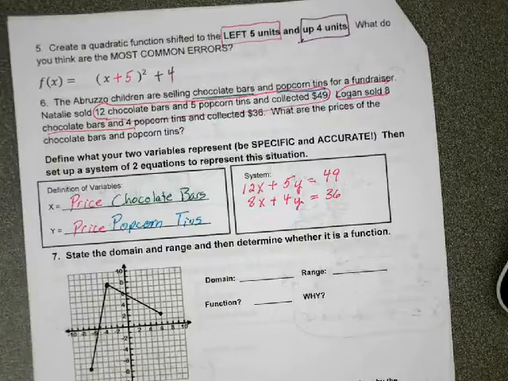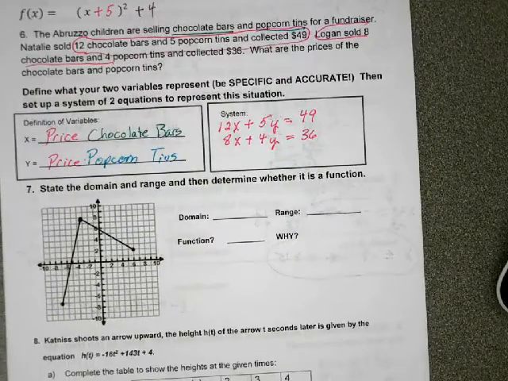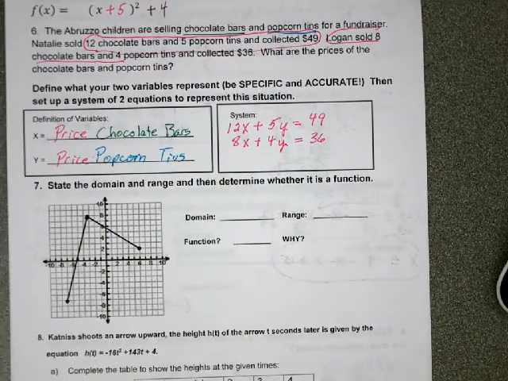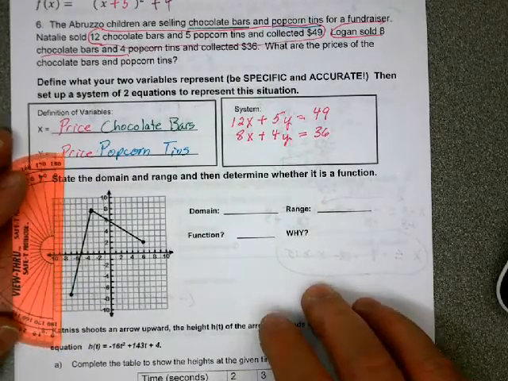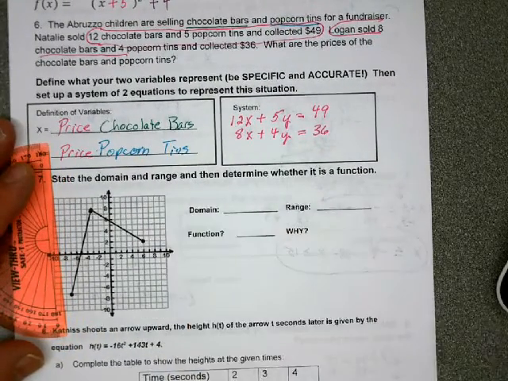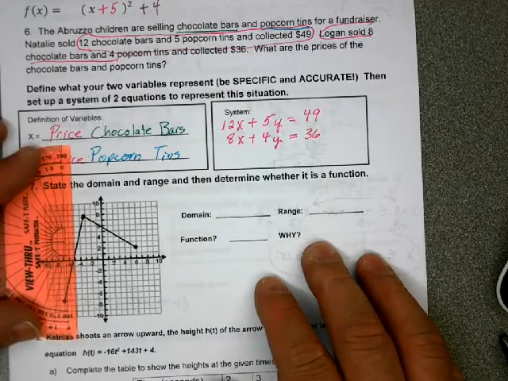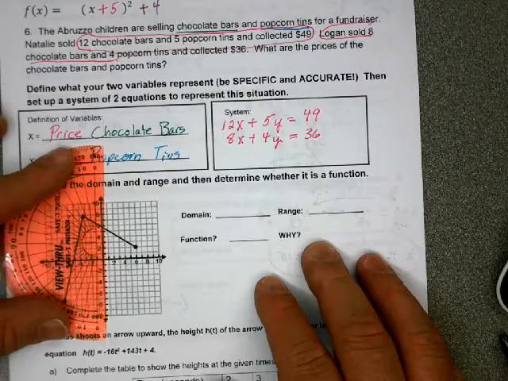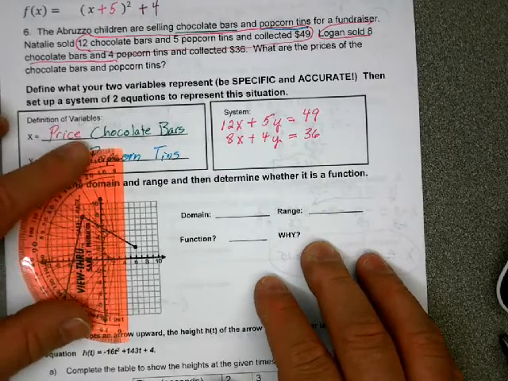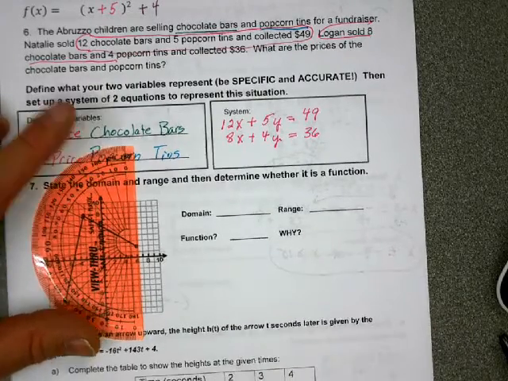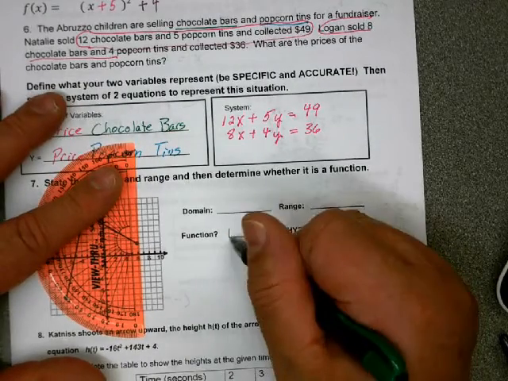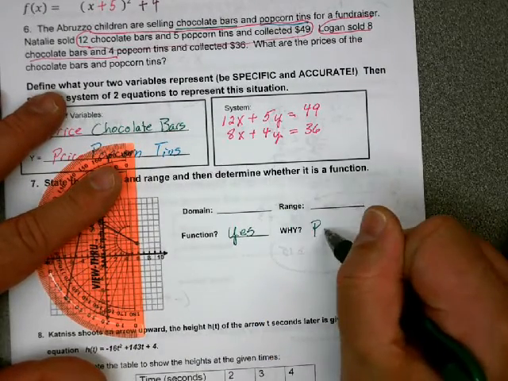And then the domain and range. What's the easiest way to tell, when you have a graph, if something is a function? Vertical line test, right? So I know these points are big. They're not supposed to be. So if my vertical line passes through more than one point on the graph, then it fails the test. But here, it passes the test from beginning to end. So yes, this is a function. Passes vertical line test.